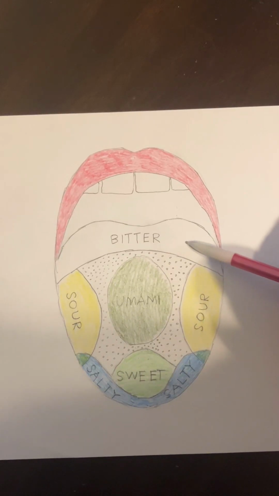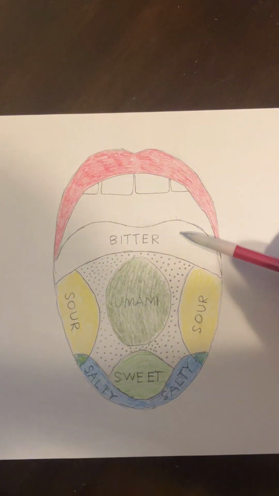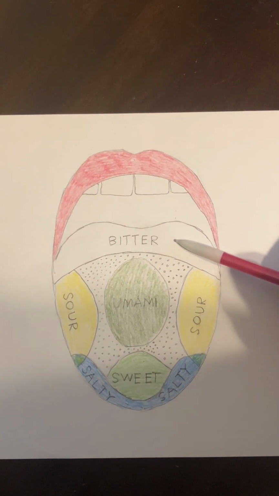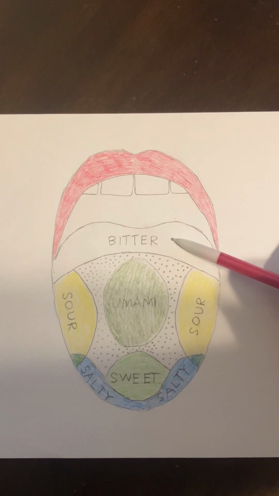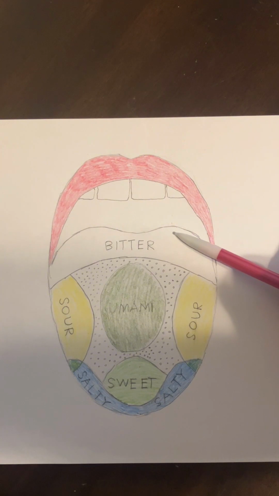Here towards the back of the tongue is where you taste bitter things. Usually things that are bitter have caffeine or compounds from plants inside of them. Bitter is a complex taste based on whether someone likes it or not. Certain people like it, certain people don't.